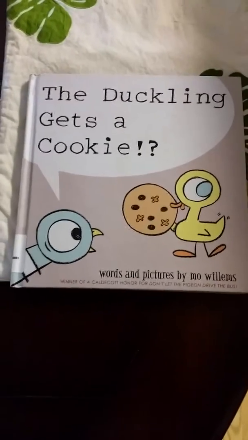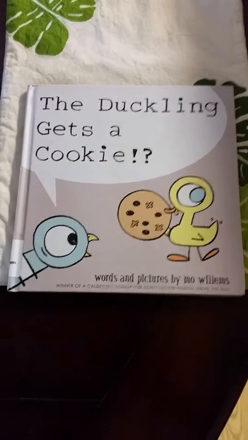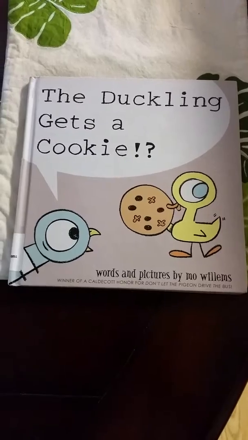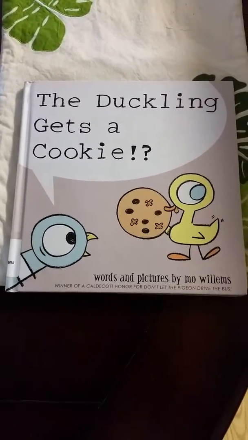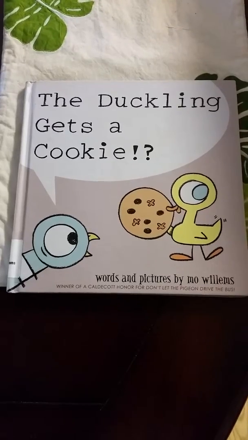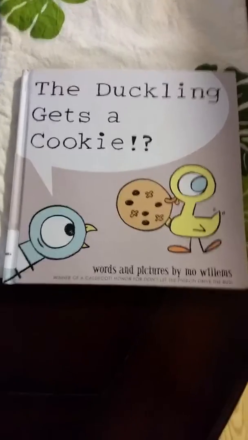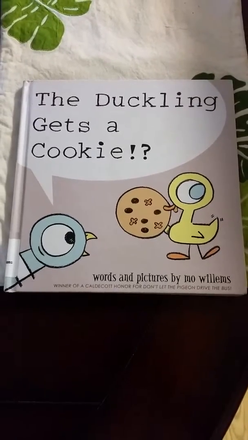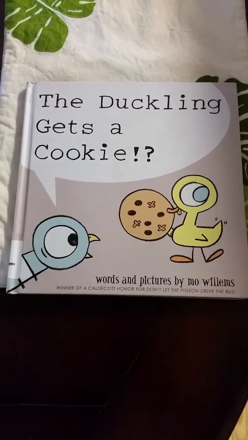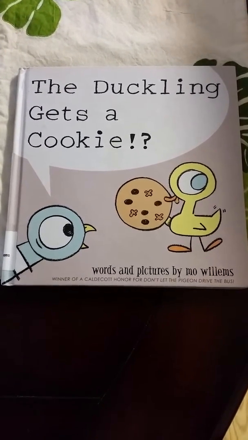In this second grade reading lesson, we're teaching students how to think aloud. Thinking aloud is a comprehension strategy that helps readers make sense out of confusing passages. Through modeling and using your own strategies, you can help your students acquire and refine reading skills that will enable them to make meaning out of texts. We're going to read The Duckling Gets a Cookie.